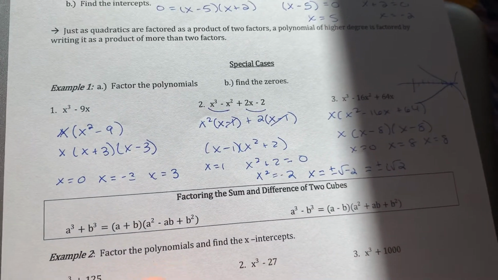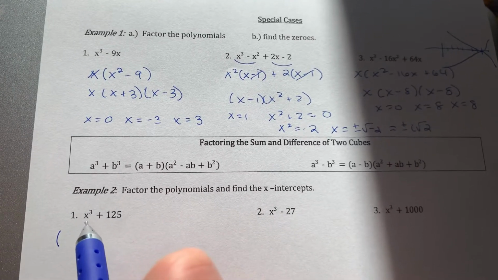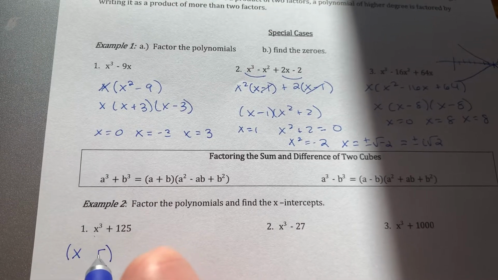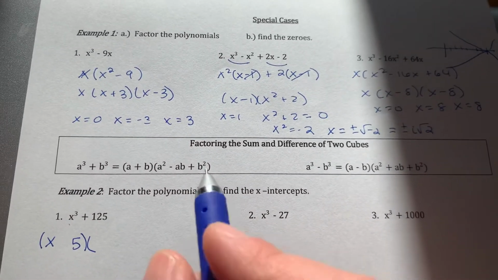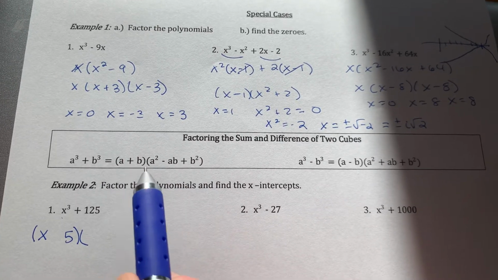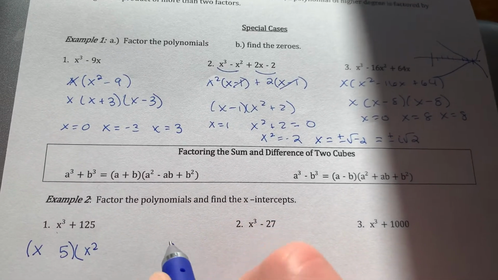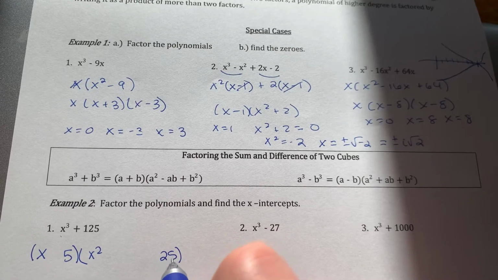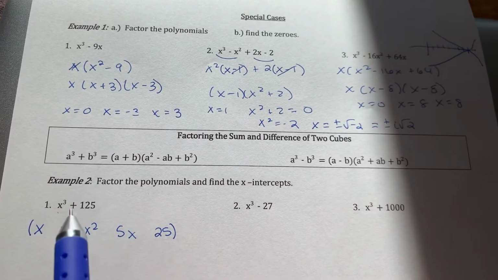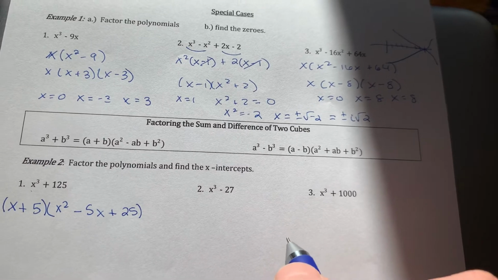So if we factor the first one, you take the cube root of x cubed. Well, if I cube x and I uncube it, then I get x. The cube root of 125 is 5. The pattern goes, you square a, then you square b, and then you multiply the two together. So if I square x, I get x squared. If I square 5, I get 25. And if I multiply them together, I get 5x. And then since it's plus, the pattern goes plus, minus, plus. There's always going to be two pluses and a minus.